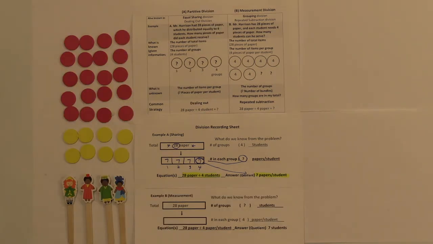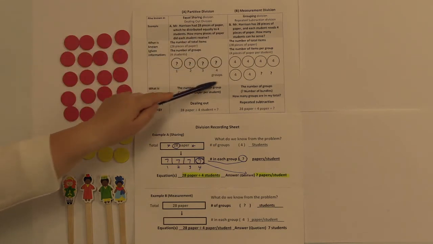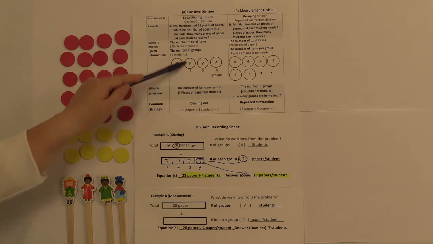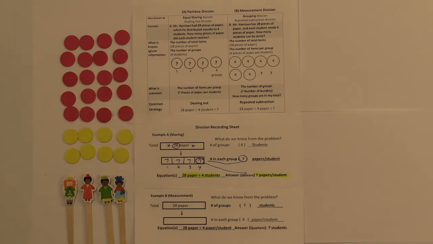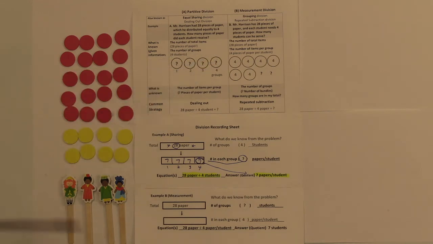Now let's talk about the measurement division here. So earlier we talked about the partitive division, kind of sharing. So we know the total number is 28. We know the number of groups, so we have 1, 2, 3, 4 groups given. We need to find the inside of the group. So each person, how many pieces of paper are they going to get? So inside of the group is missing. That's what we are trying to find out, right?